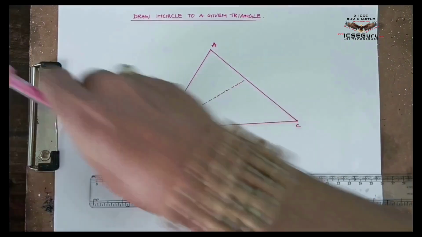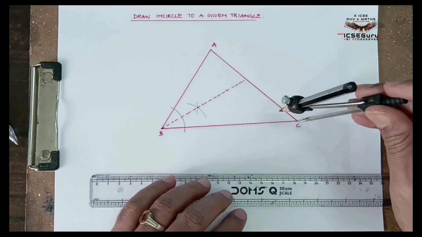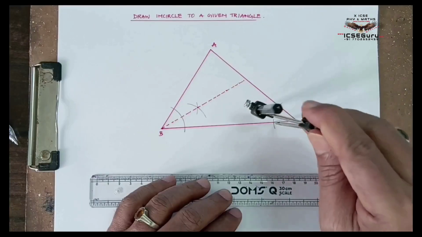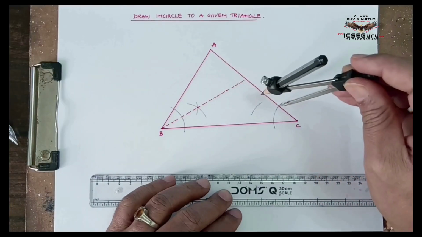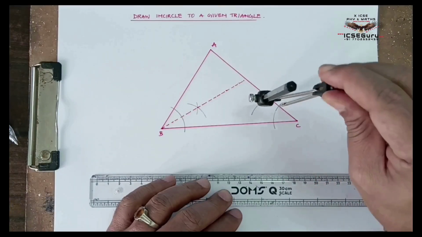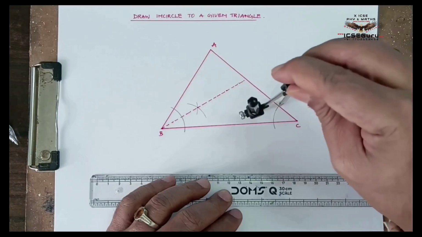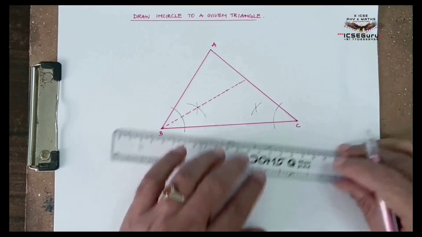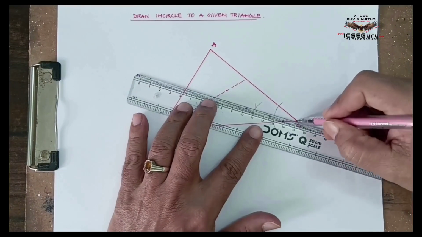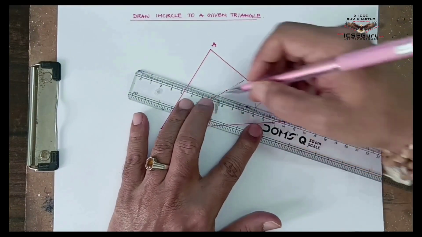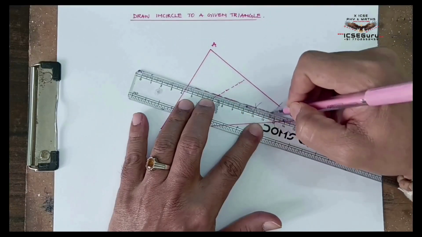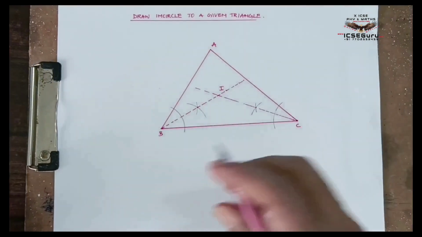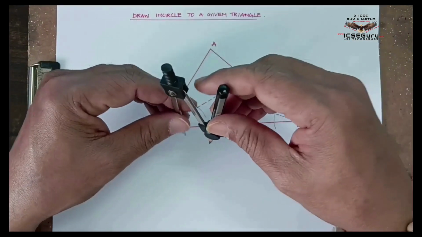Now draw an angle bisector to angle C of the triangle. The line drawn is the angle bisector of angle C. Let the two angle bisectors intersect and name the point I.